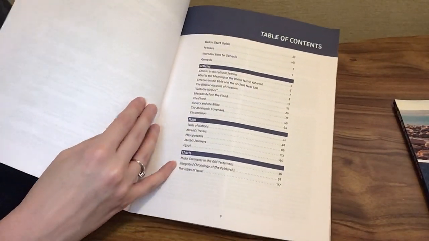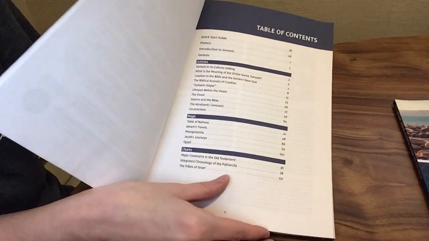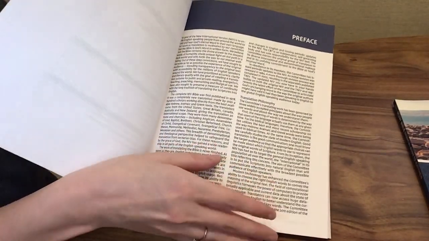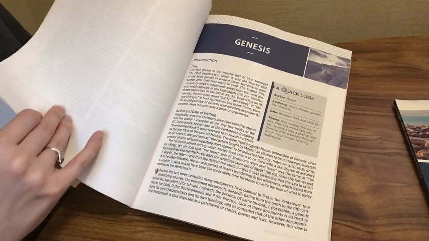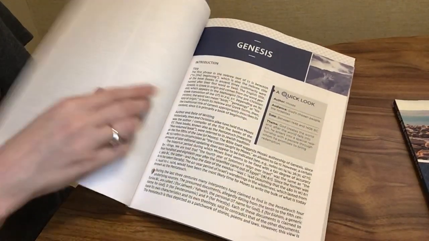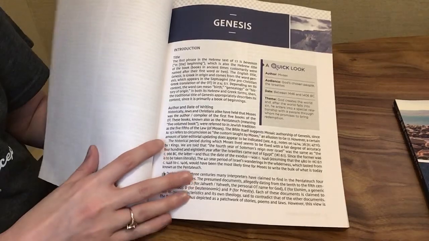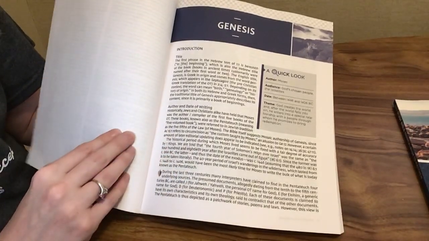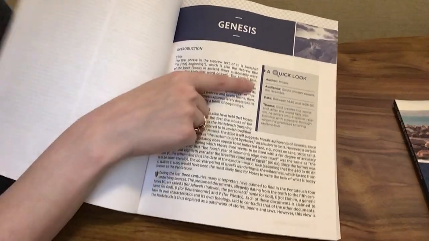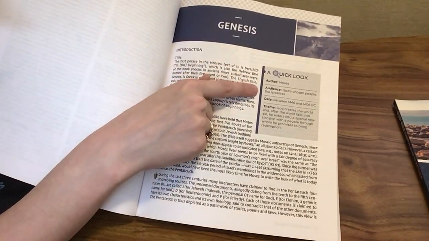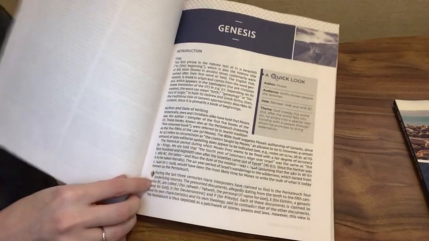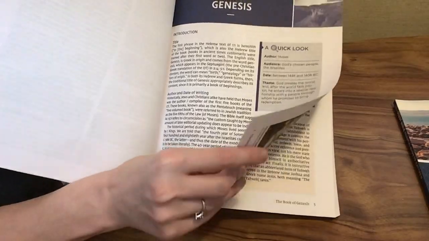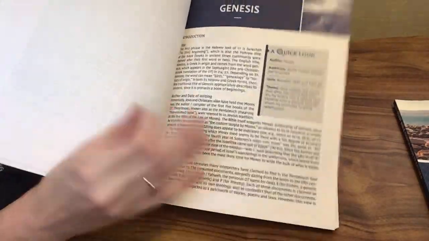You're going to get a table of contents, a preface, and then we're going to get into Genesis. You're going to get a book introduction which includes a title, the author and date of writing. We have a quick look over here which goes through author, audience, date, and theme. And you can see we start seeing these little symbols pop up already in the book introductions. That's why it's so important to know what those mean.